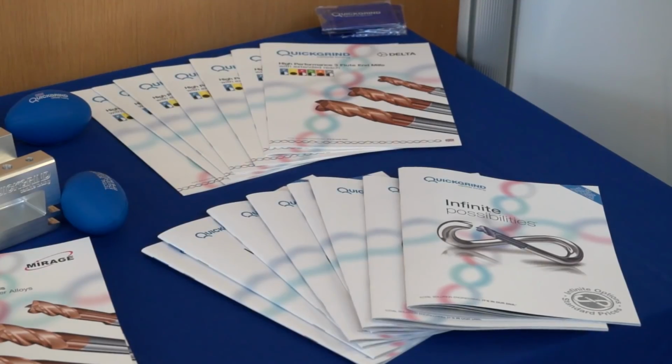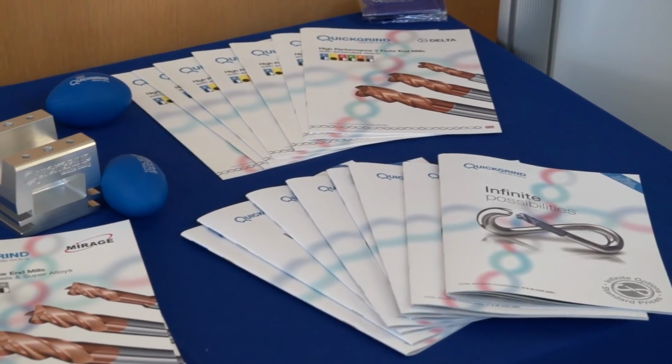Speaking of investment, Quickgrind, you continue to flourish, continue to grow, more investment in Tewkesbury. Yeah, absolutely. We've got 2 more anchor machines coming in November. We know we're going to need more space. I suppose we're a victim of our own success. It's growing and growing. So £2 million over the last, I think, 18 months, something like that.